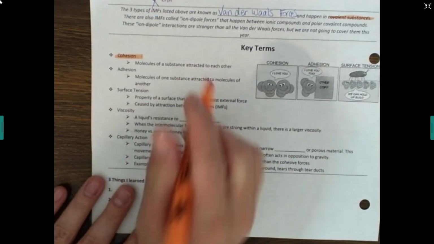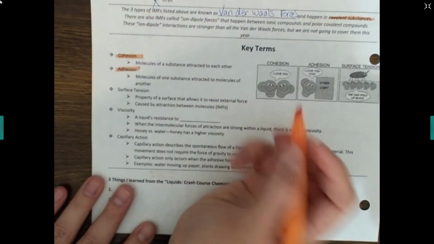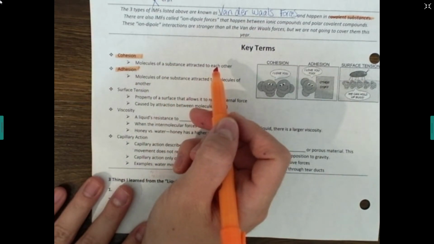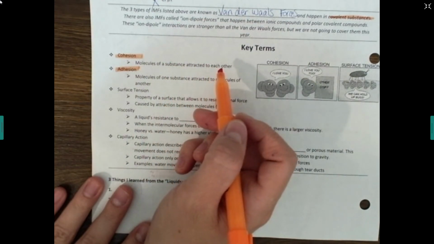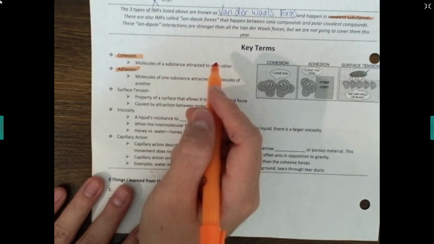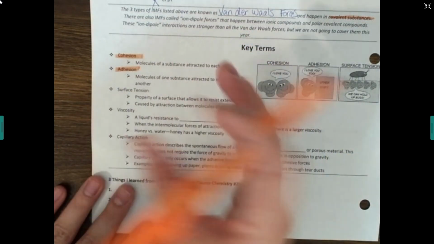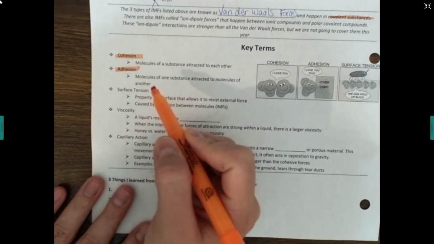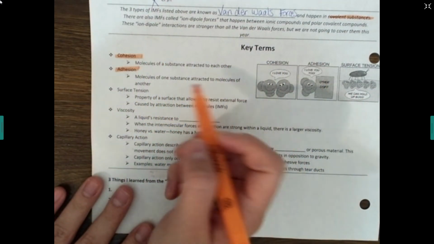Okay, adhesion, and this is what causes surface tension in a swimming pool. If you jump into a swimming pool from a high dive, it's going to hurt when you hit the water, right? That's because the water molecules are attracted to each other, almost forming a barrier on the top of the water. Adhesion is the molecules of one substance being attracted to the molecules of another substance.